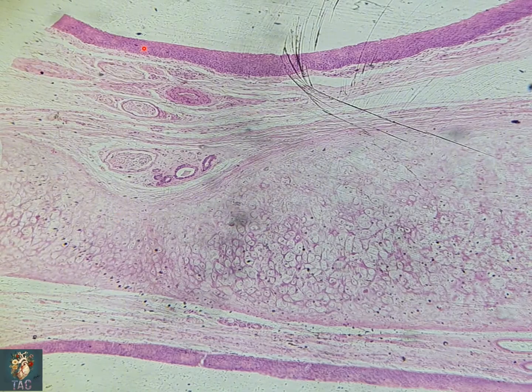In this slide, you can see the epithelium on one side, and on the other side you can also see the epithelium. On one side the epithelium is stratified squamous non-keratinized. This is the side of the epiglottis which faces the oral cavity and the esophagus, and this is the side where it is lined by the pseudostratified columnar ciliated epithelium.